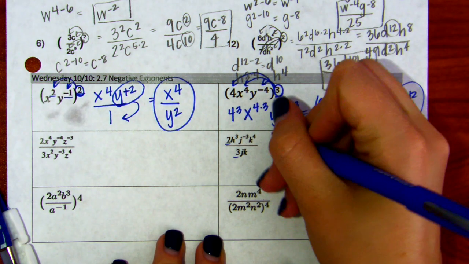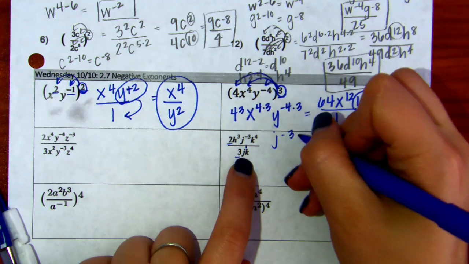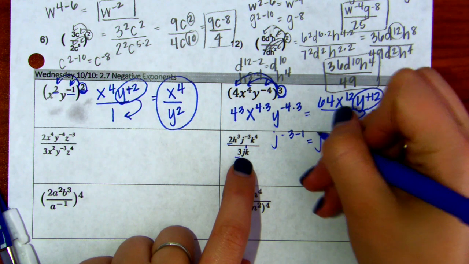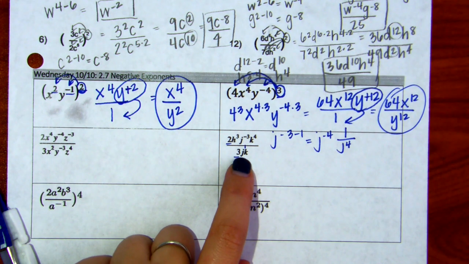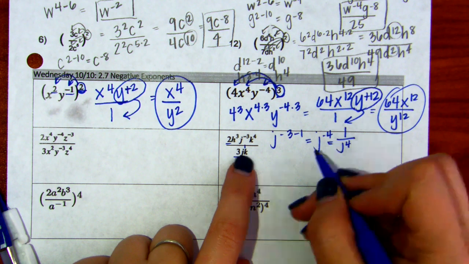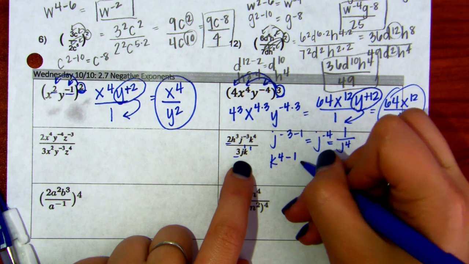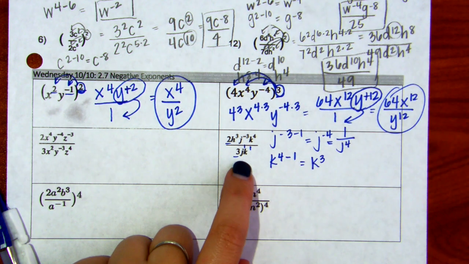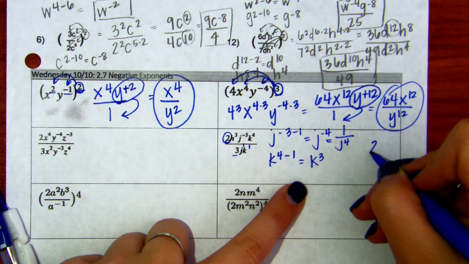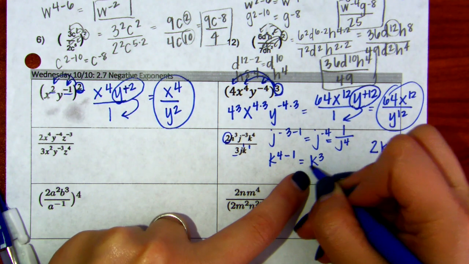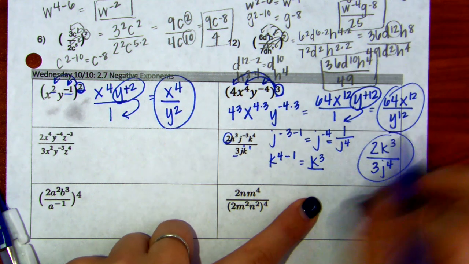But I have j to the negative 3 and I have j to the invisible 1 at the bottom. So negative 3 minus 1 gives me j to the negative 4, which means that I need to have j on the bottom and make the exponents positive. K to the 4th power minus, there's an invisible k to the 1. 4 minus 1 is k to the 3rd power. That's going to stay on the top. So what's left on the top? I have a 2. K to the 3rd power over 3j to the 4th power.